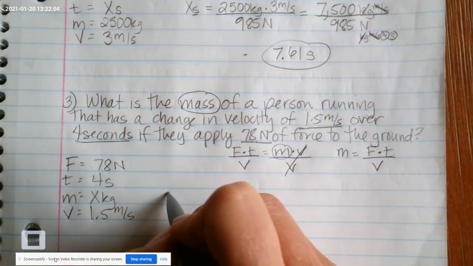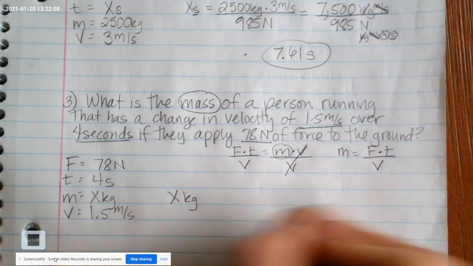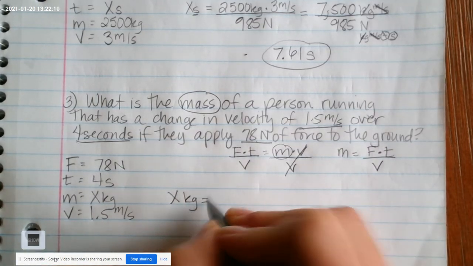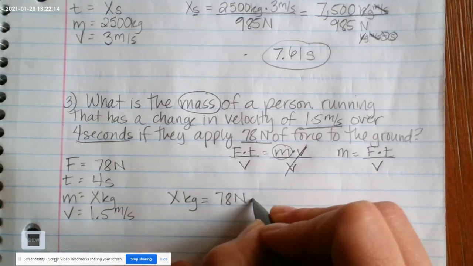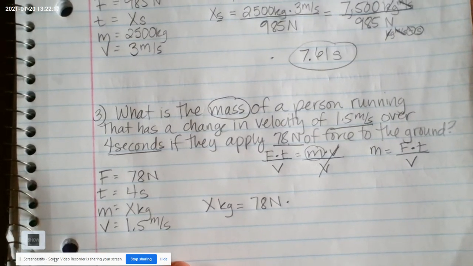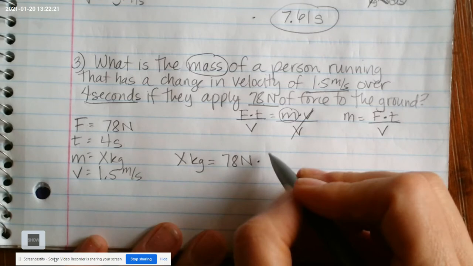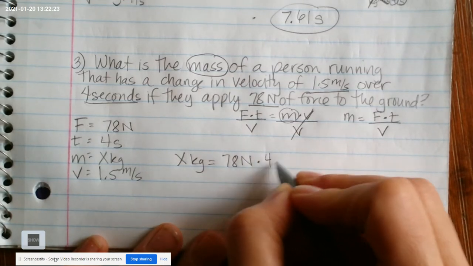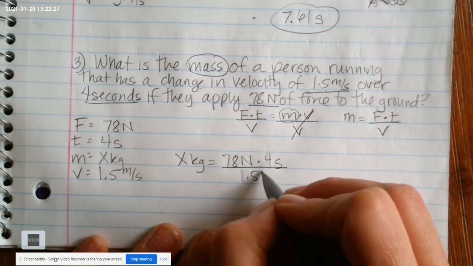So I'm going to have my mass, which is x kilograms, equals my force, 78 newtons, multiplied by, oops, let me move my screen up a little bit so y'all can see. Multiply that by my time, which is 4 seconds, divide it all by my velocity of 1.5 meters per second.